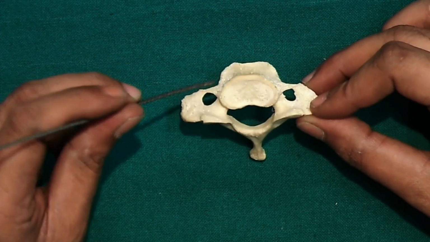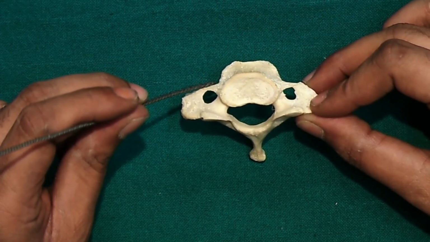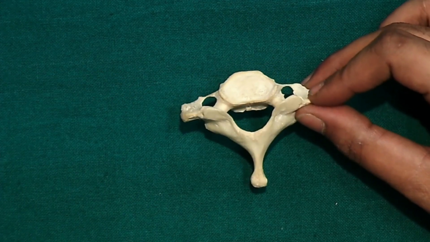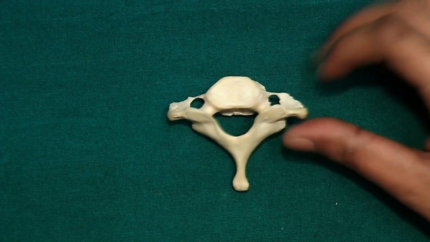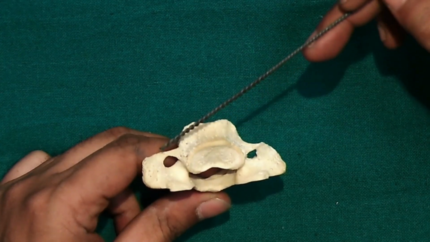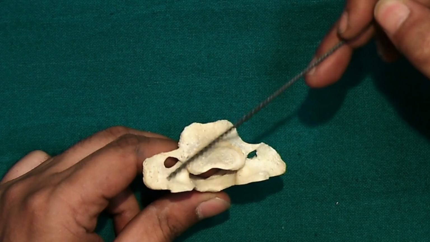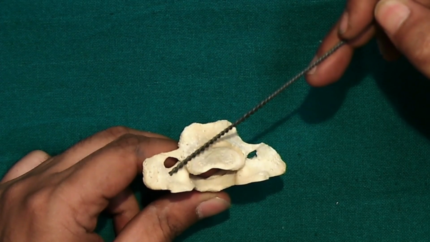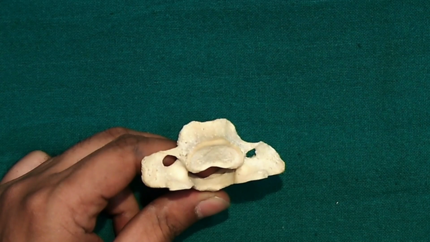So it is related anteriorly to the transverse process of the 7th cervical vertebra. Now the large posterior root gives attachment to the suprapleural membrane. As we can see here, the anterior root is small, whereas the posterior root is large.